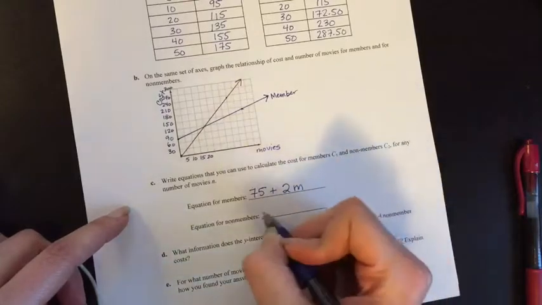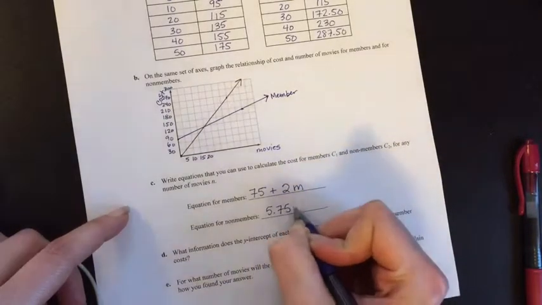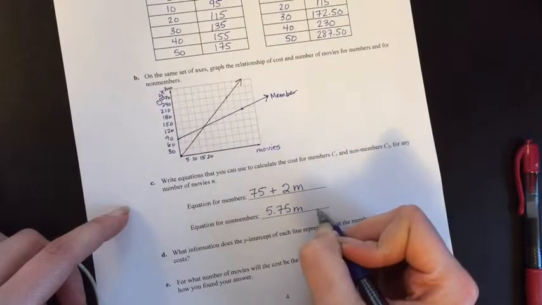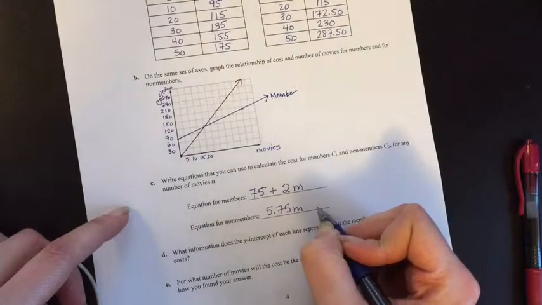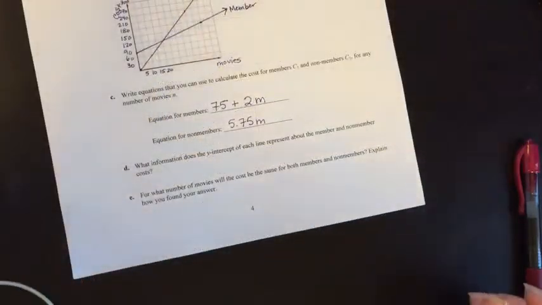For non-members, our rate is $5.75 per movie, but there's no starting cost, so there's nothing for us to add. To solve for what number of movies it will cost the same for both members and non-members, we can set our equations equal to each other.